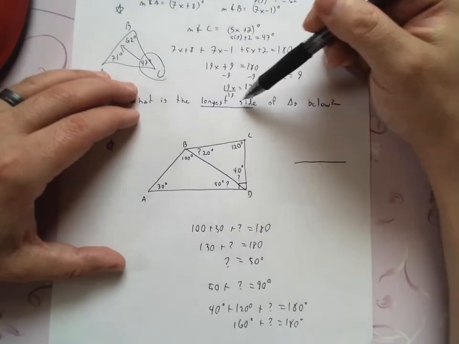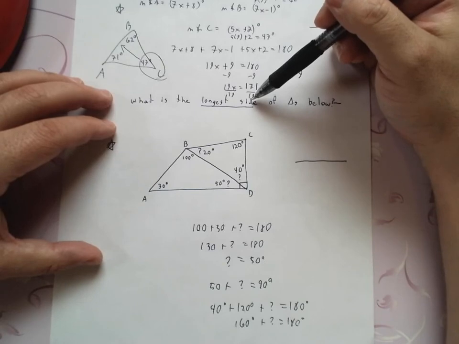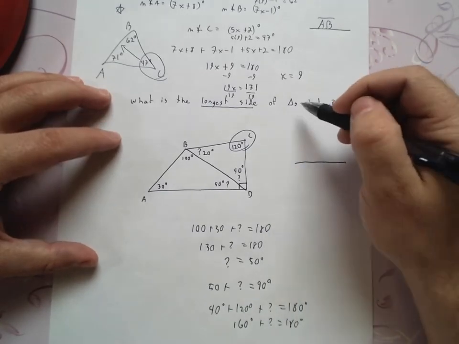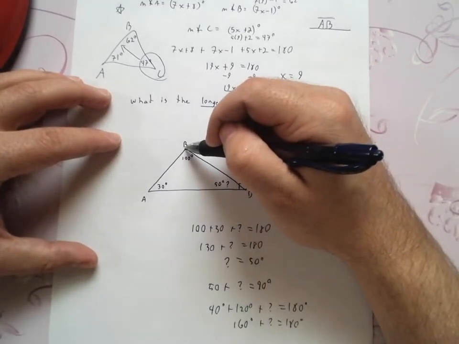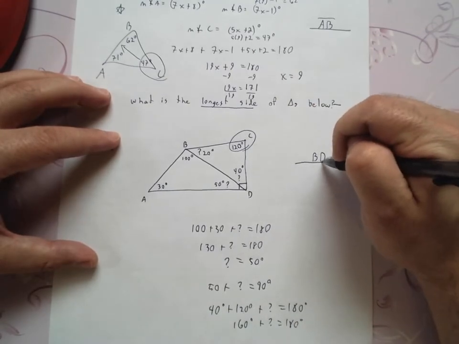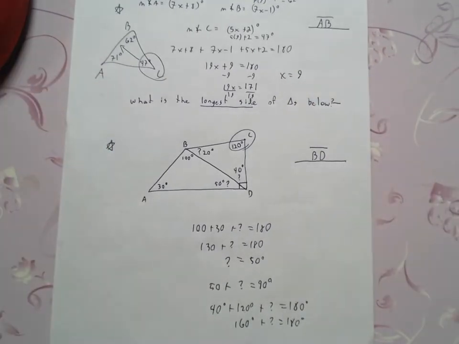So we want the largest side. That means we need to make sure that we know where the largest angle is. Here's the largest angle out of all of these. So that means the largest side has to be this side right there, B to D. So segment BD is our largest side. And that's it.